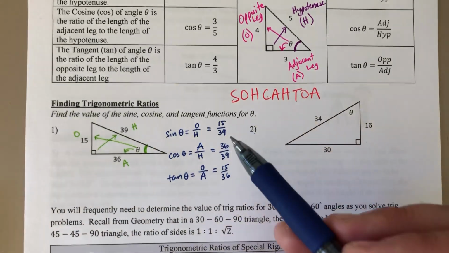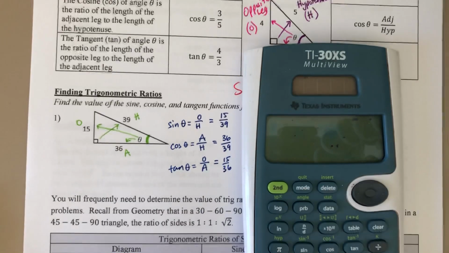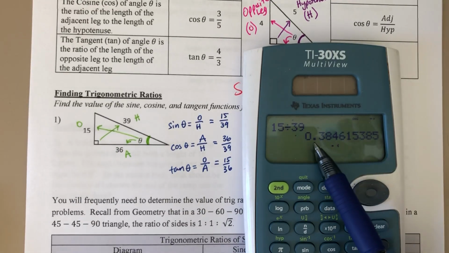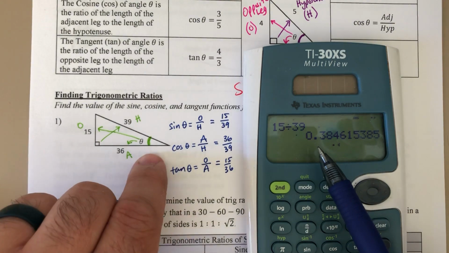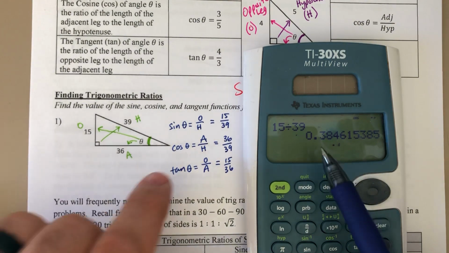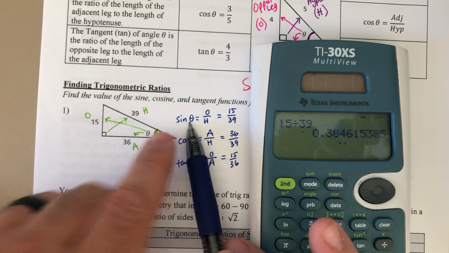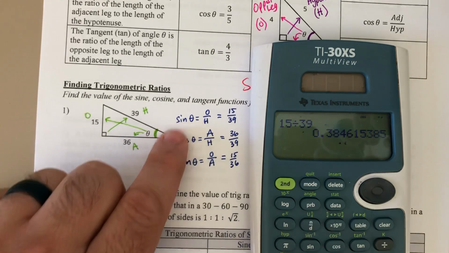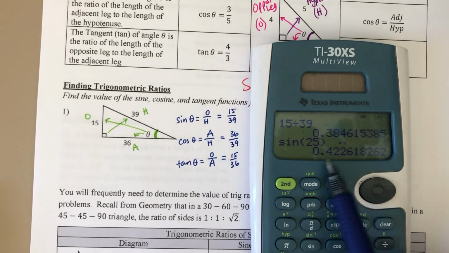And guys, these are decimals. If I were to divide 15 by 39, you get some decimal. When you punch a number into your calculator, say we knew what this angle was, we could solve it easily using some trig, but I haven't done it. Let's say it's 25, I'm just making that up. Sine of 25, you get some decimal number.